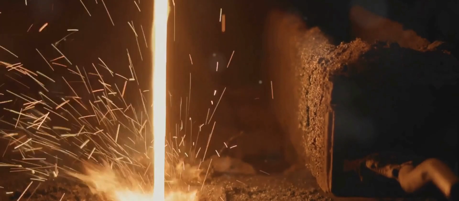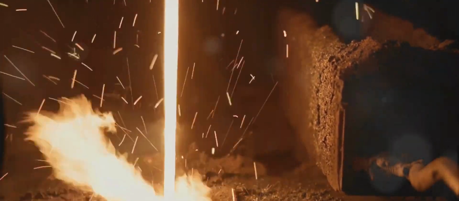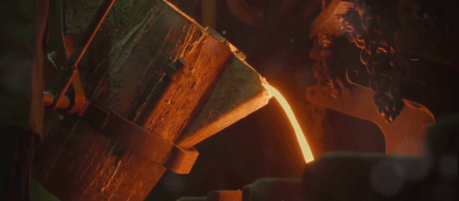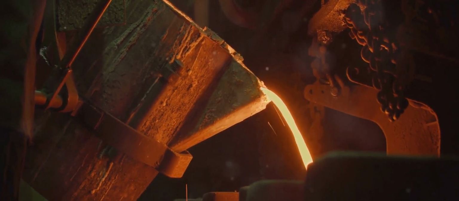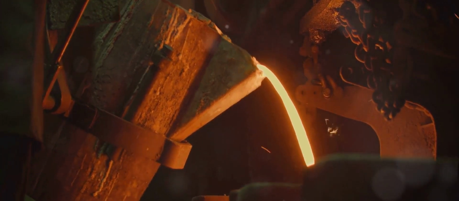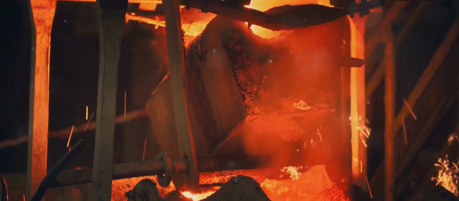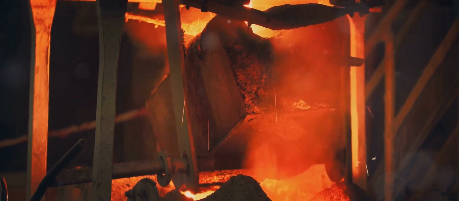Ever wondered how intricate metal parts are made? Welcome to our deep dive into the fascinating world of casting, a manufacturing process that has been instrumental in shaping our modern world. Casting is a process where a liquid material, often metal, is poured into a mold. This mold has a hollow cavity of the desired shape, and once it solidifies, it gives us a complex shape that might be difficult or expensive to produce by other methods.